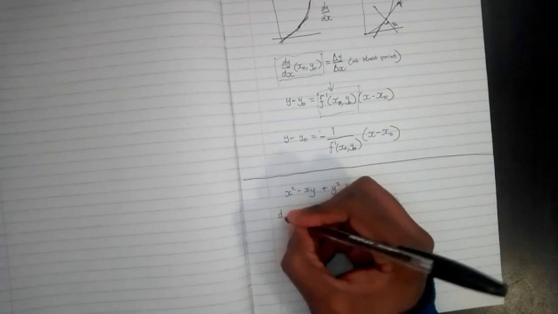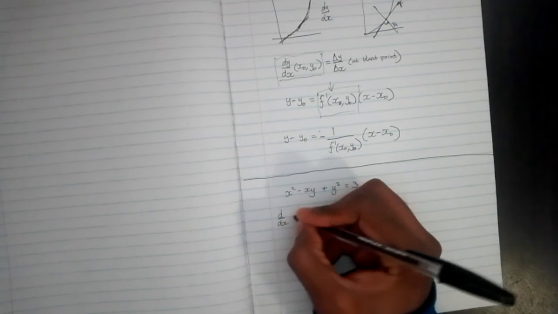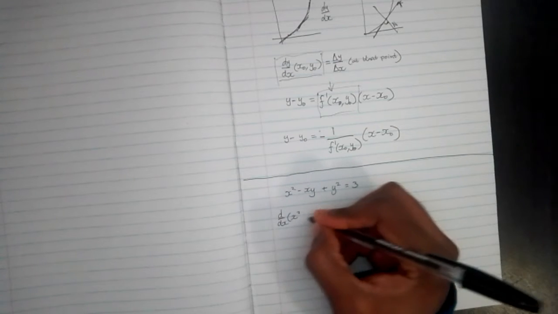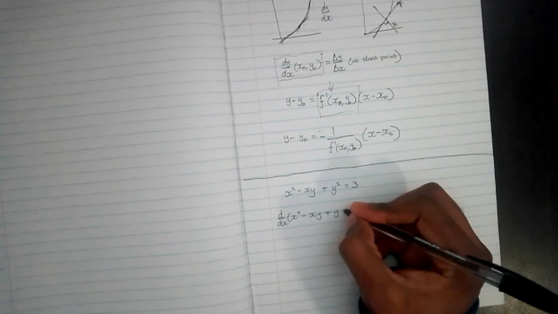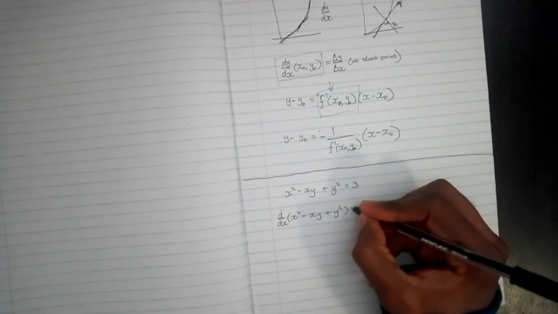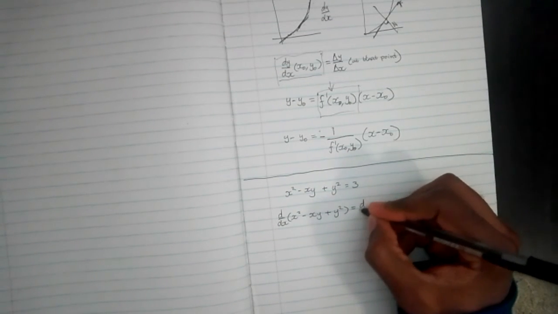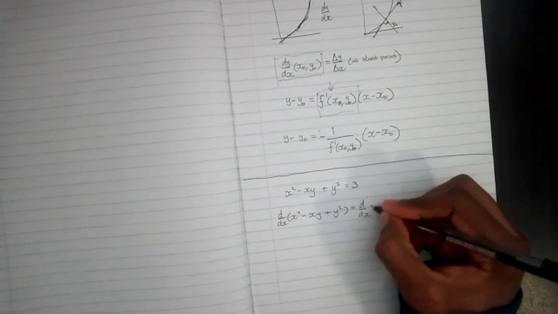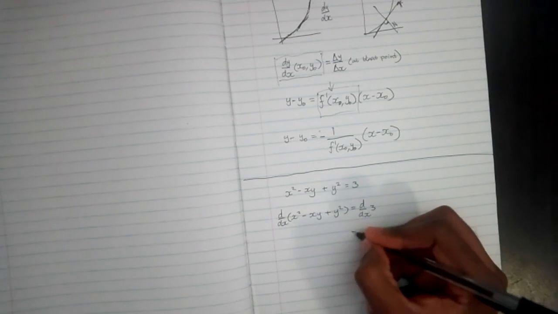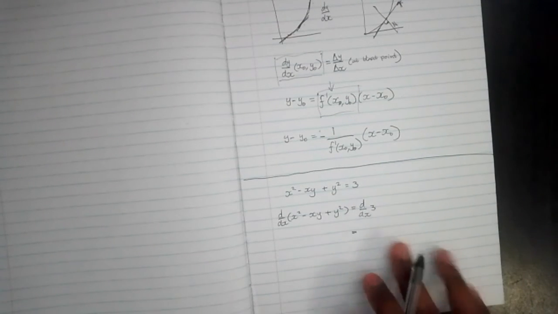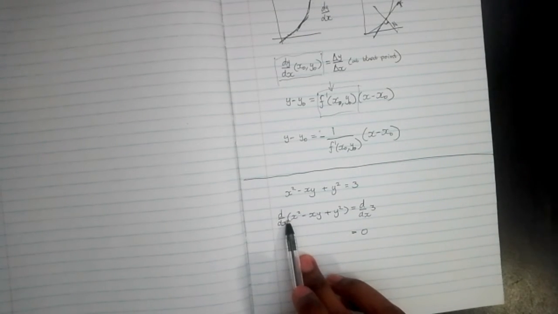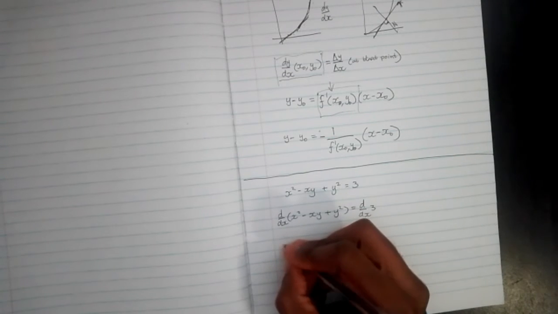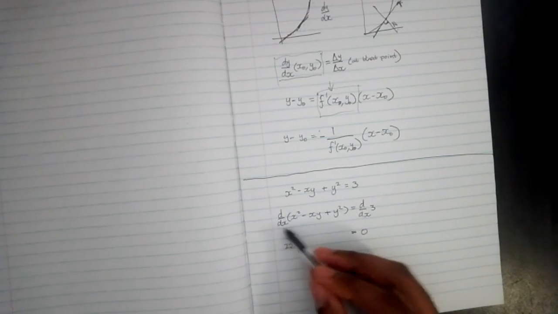So d/dx of one side equals x squared minus xy plus y squared, and d/dx on the other side is what we need to get. Let's start with this side. d/dx of 3 is equal to 0. d/dx of x squared is equal to 2x.